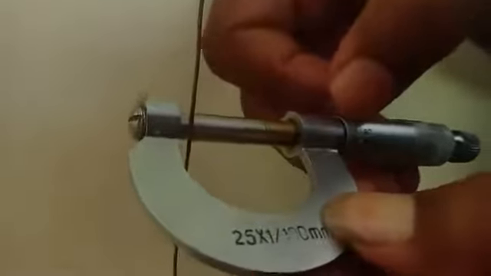Here the value is almost 90, here it is just below 90, that is 89. So see here, the pitch scale reading is 0, and the head scale coincident, depending upon the wire, is 89. How to find the head scale reading? Head scale coincident 89 into least count, that is the head scale reading.